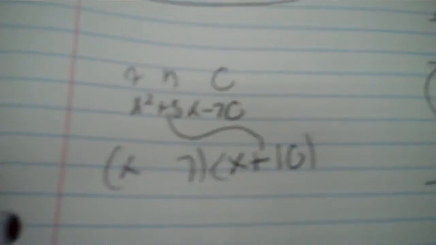So it'd be plus 10. Got to have more positive, okay. And minus means a not match, okay. So plus 10 minus 7.